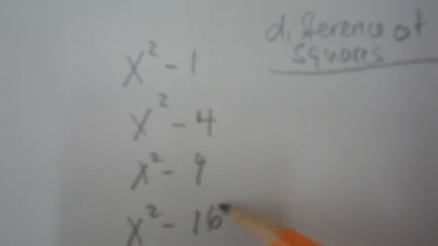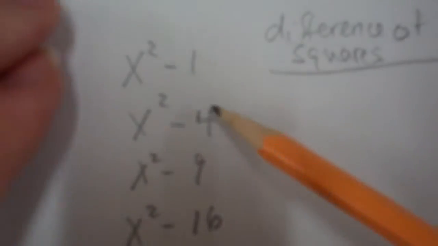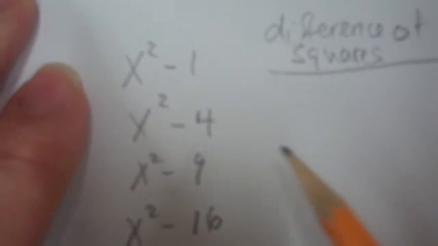And the numbers along the right side, those are also perfect squares. What we mean by that is, for each of these, there is some number that I can multiply by itself and end up with this number. For example, 2 times 2 gives me 4. 3 times 3 gives me 9. 4 times 4 gives me 16. The pattern here is always the same when we're factoring a difference of squares, and it's very straightforward and simple.